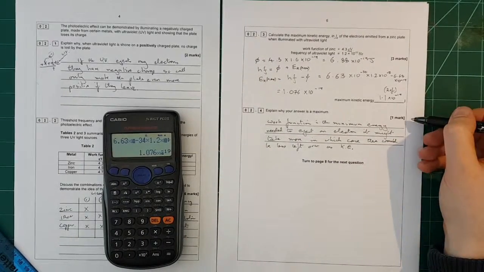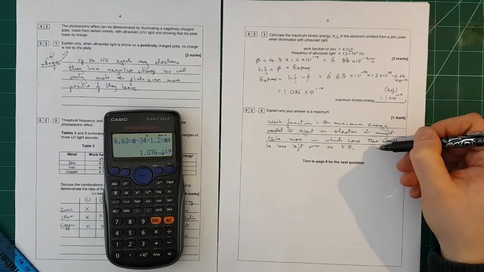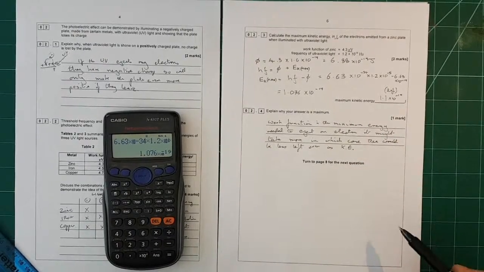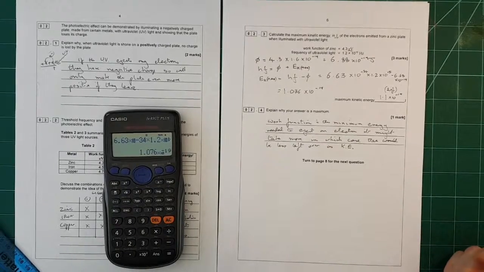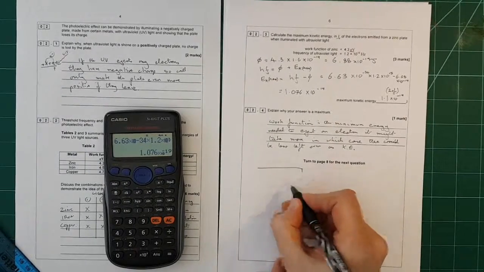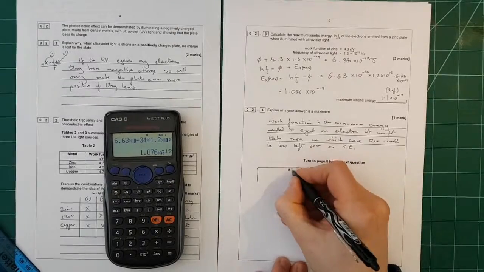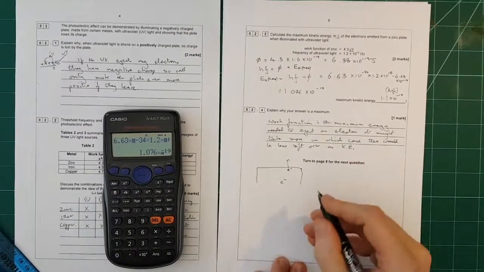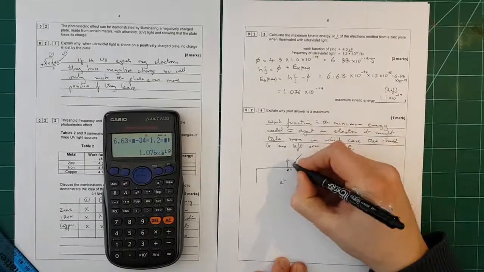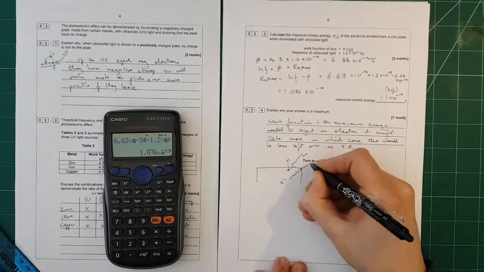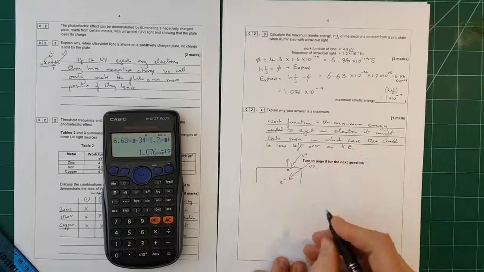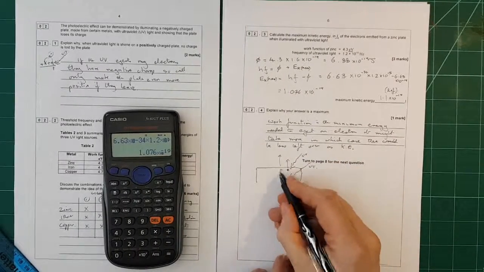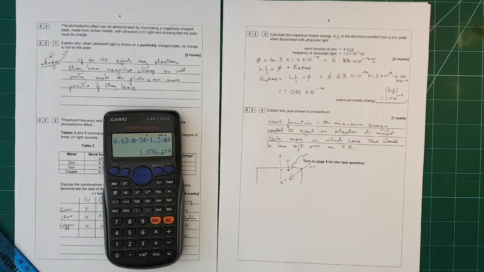I think if this were worth more than 1 mark, you would then go on to suggest why it might take more, and the reason for that is because an electron might be lower down in the surface of the metal. So if this is your metal and you've got an electron here, that one's relatively easy to get out, whereas if your electron's down here, there's your UV coming in there, you have to get it to the surface before you can eject it, and that takes some energy. Okay, that's question 2.